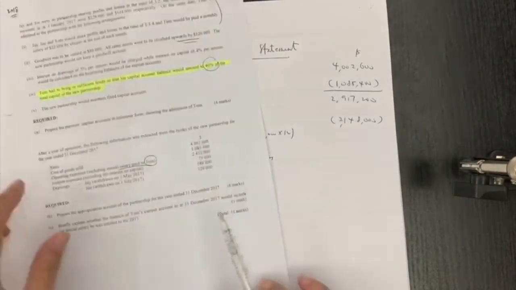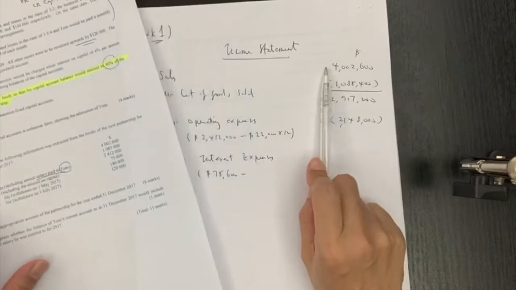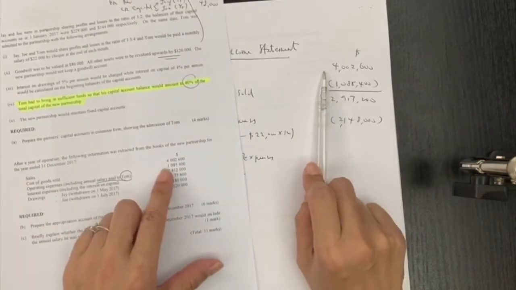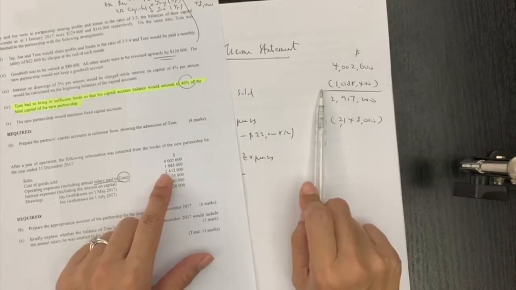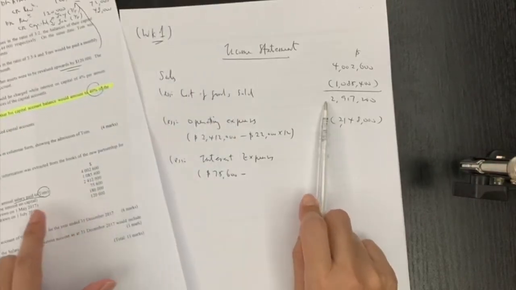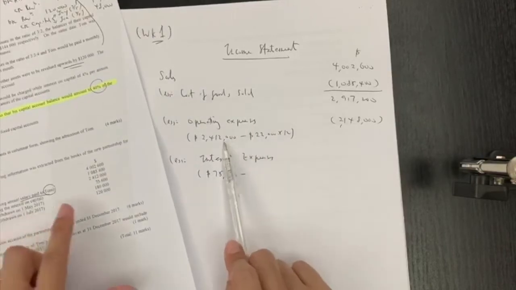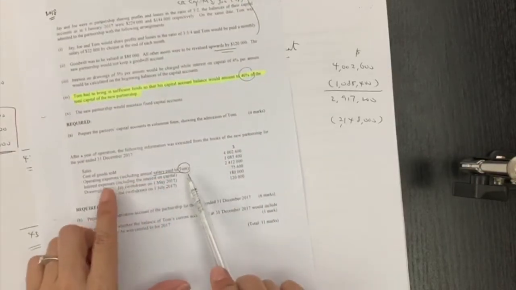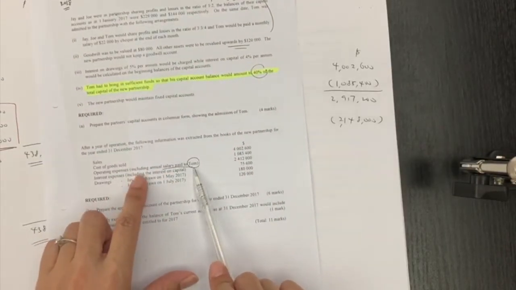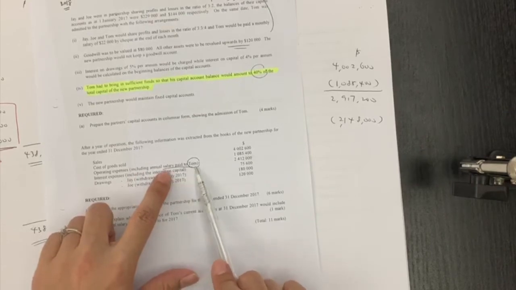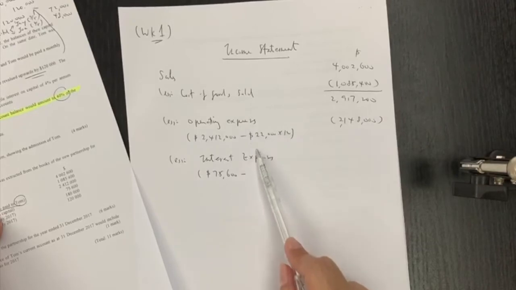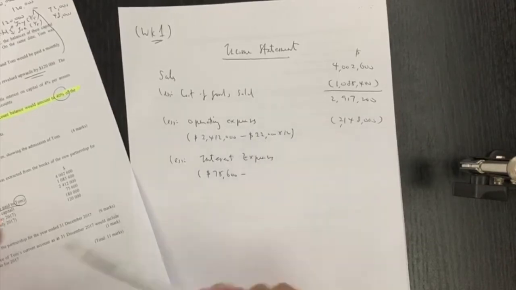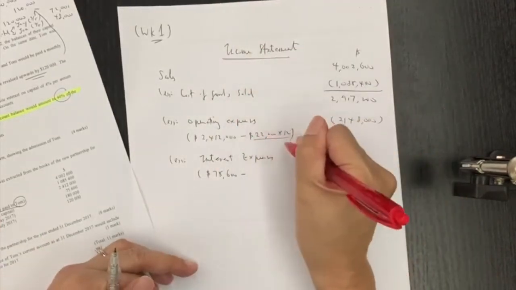Okay, so we start with sales. This is sales, right? And then less cost of goods sold. No special thing here, and then gross profit. However, when we come to operating expenses here, the operating expenses include salary paid to Tom. Now the point is, this is the profit and loss account, so operating expenses we should not include this salary to Tom.